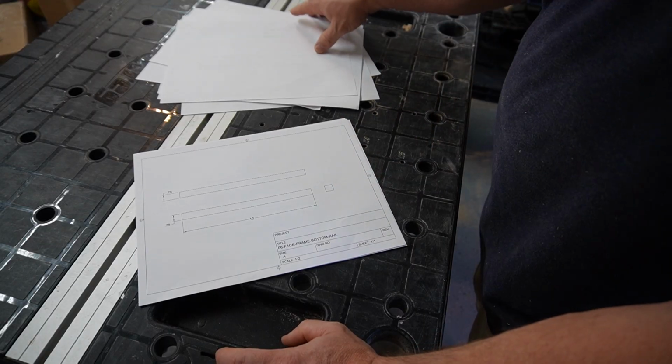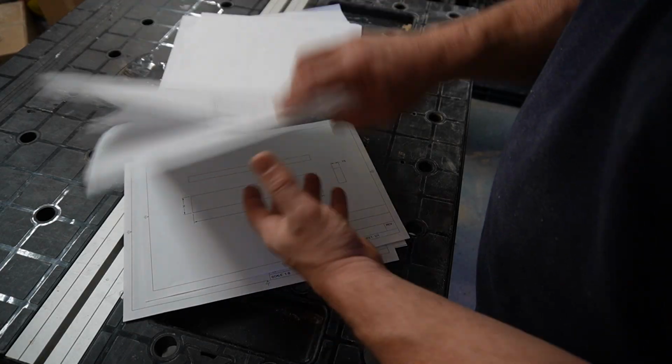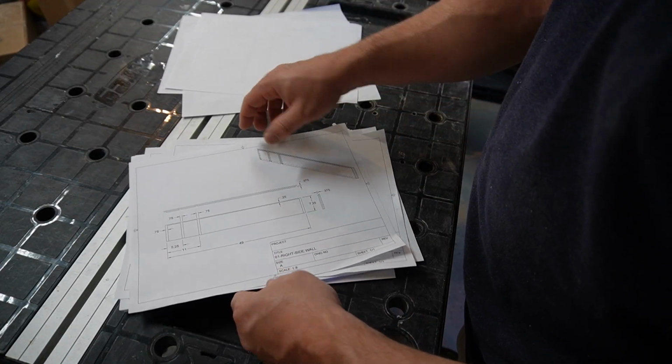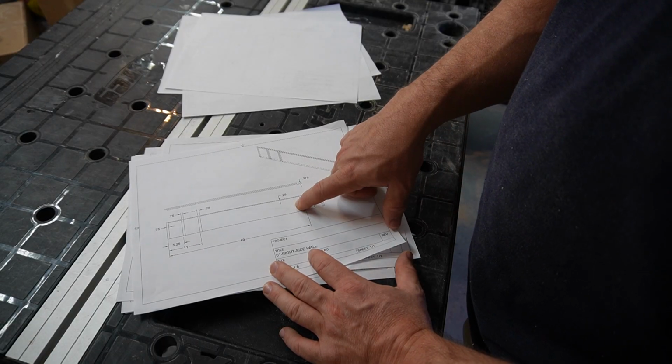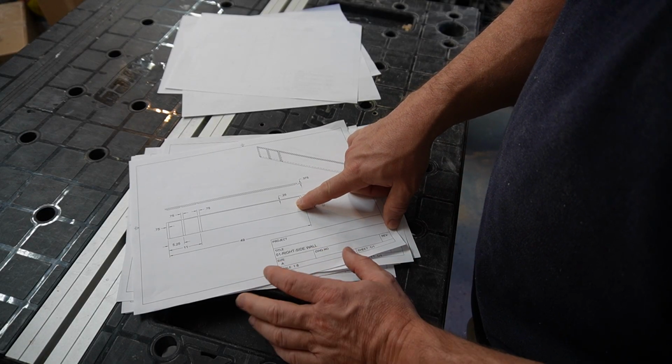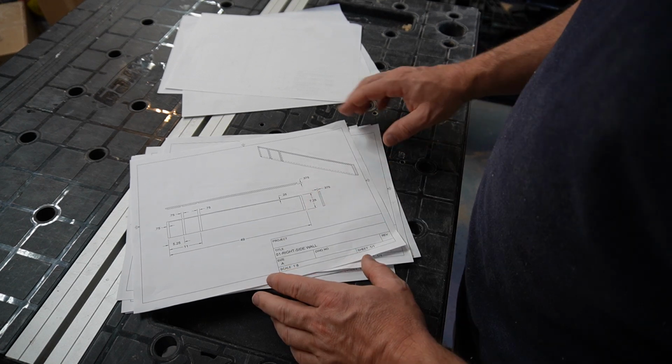All right, so the first parts I'll start cutting. Always start with the big ones first. So on this project, that's the 2 sides. So I'm going to cut this out of a piece of 3/4 inch maple plywood, and so let's go cut that.